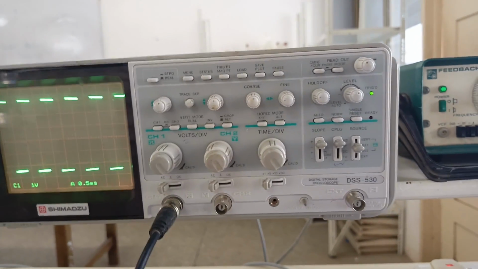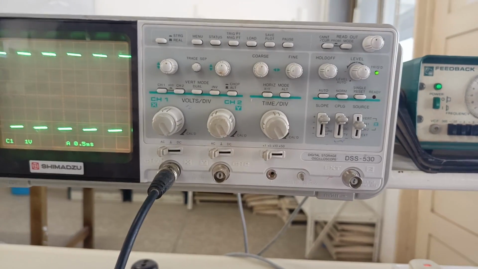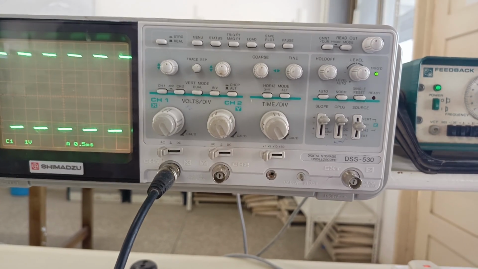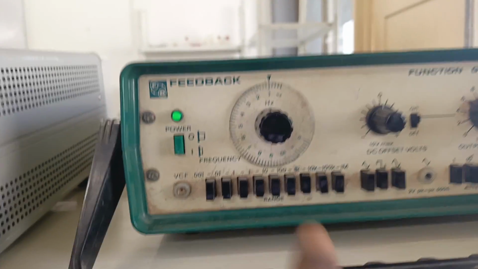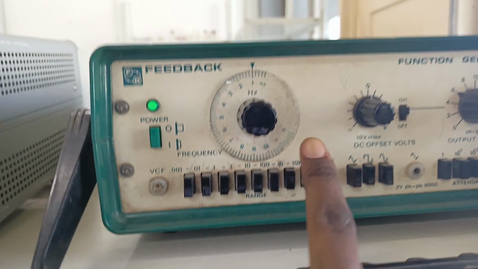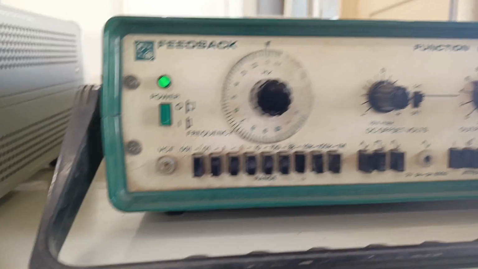Hello and welcome. Today we'll be looking at the measurement of voltage, amplitude, frequency, and the period of a square wave, using the oscilloscope. We have generated a frequency of 1 kHz, and this is a square wave.